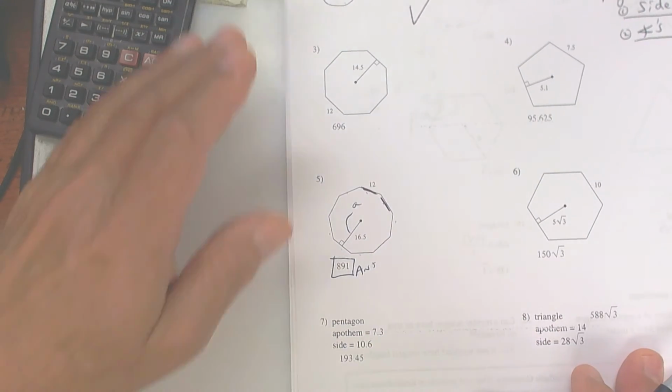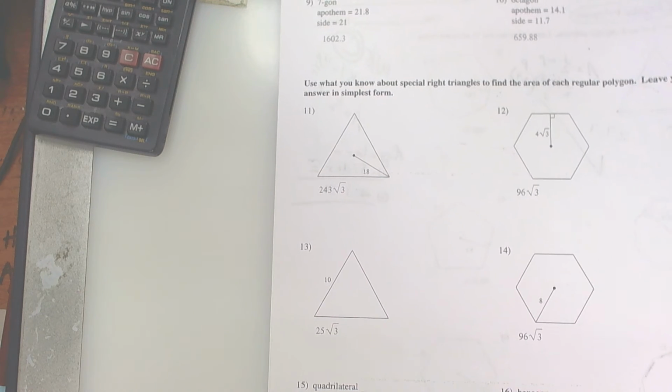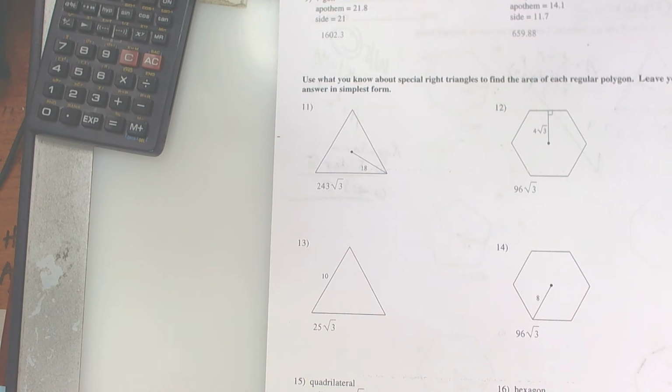So the first side's easy because they give you everything you need. But the back side is harder. So I want you to take a look at number 11. Now watch carefully. All right. Draw that diagram, number 11. And here's how I would do it.